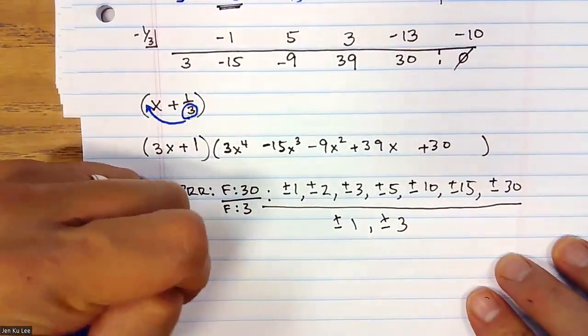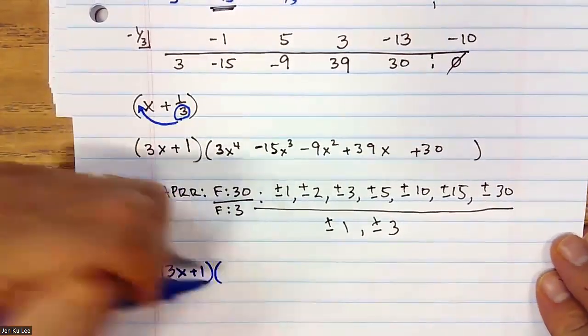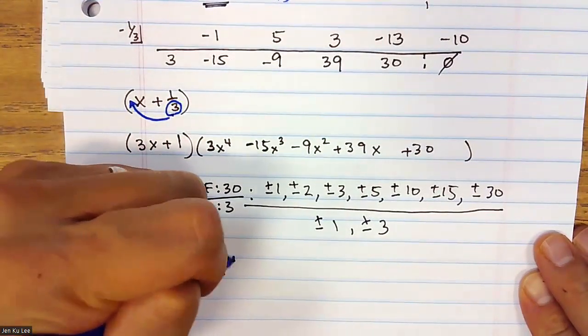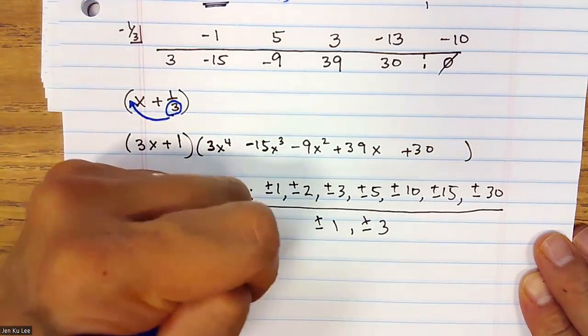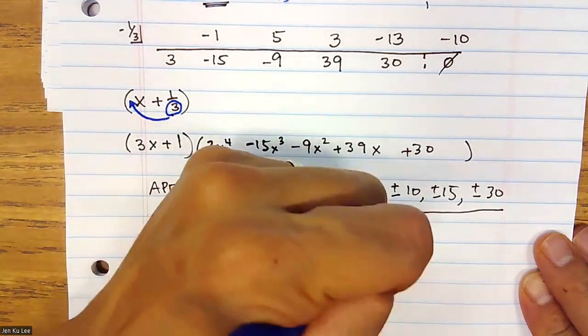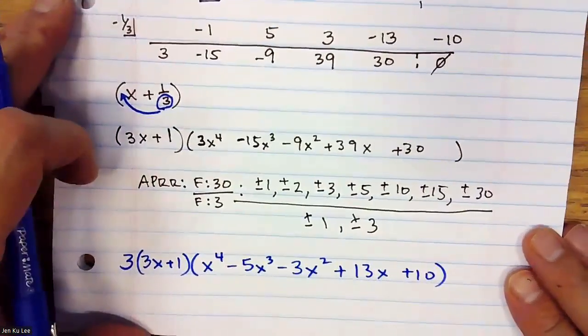So it's a 3x plus 1. I'm going to take out the 3 out there in the front. That's x to the 4th minus 5x to the 3rd minus 3x squared plus 13x plus 10. Right?